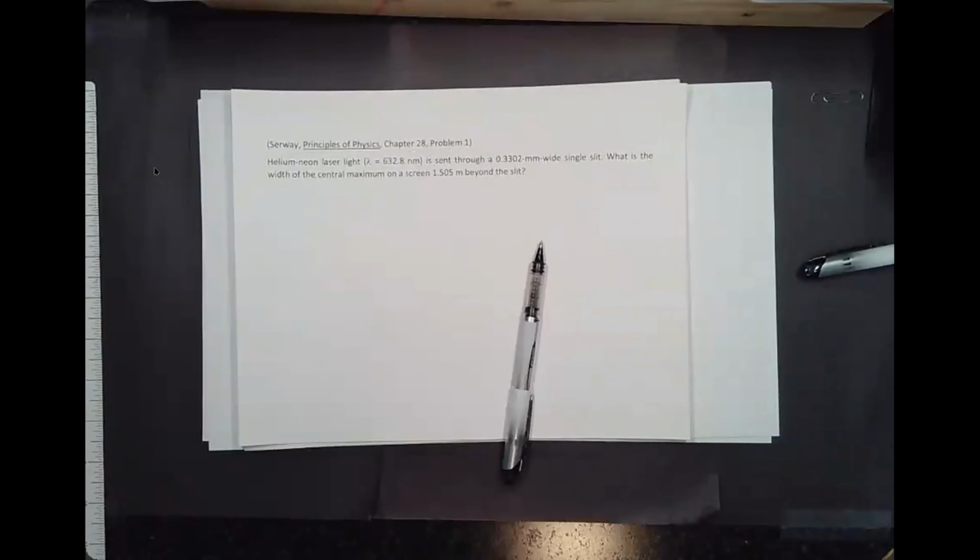But the arc length is equal to E0, which is the electric field strength at the center of the central maximum.